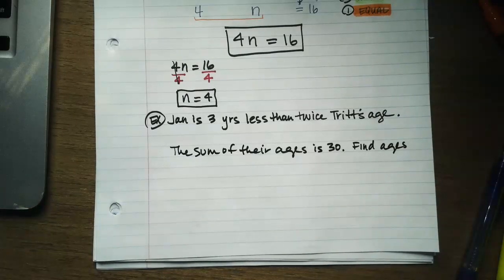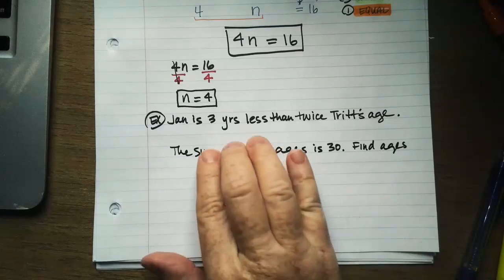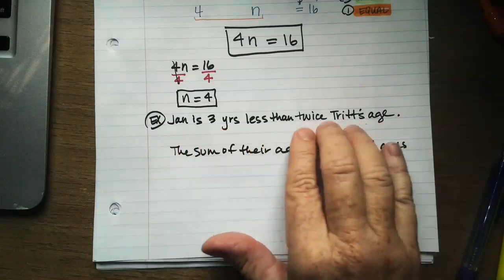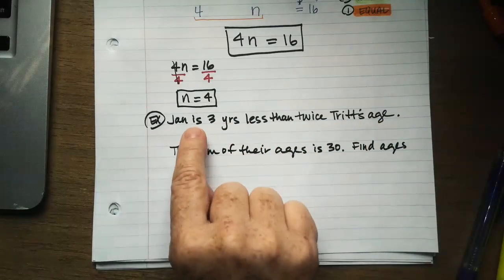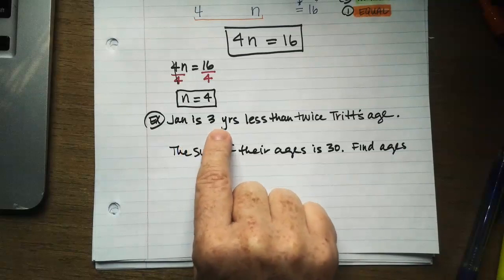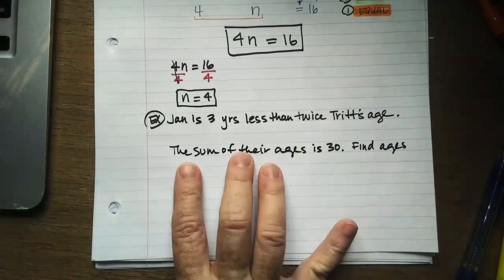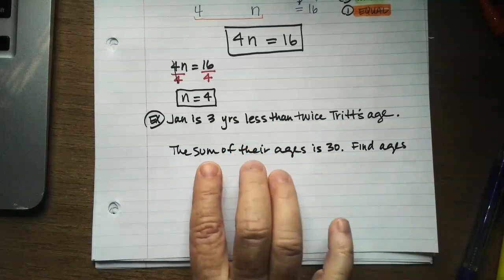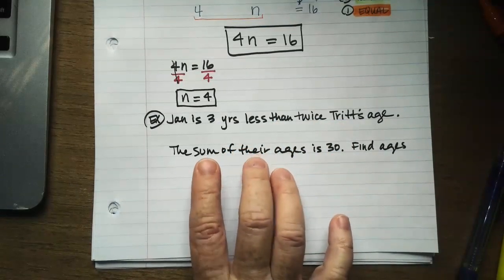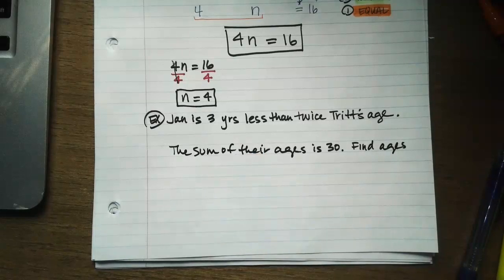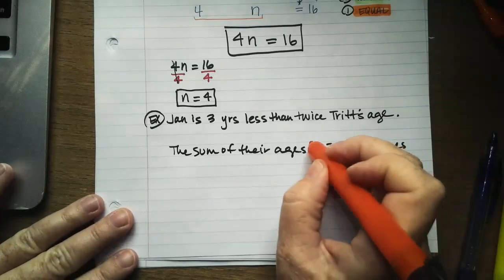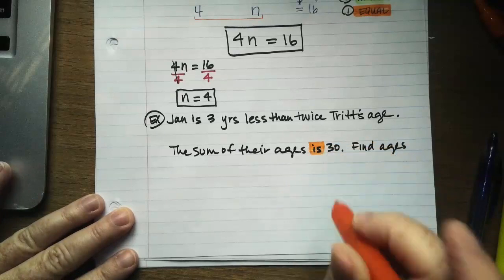What you guys are going to be doing here is setting up just one equation. And you can see really the first sentence is actually an equation because it says Jan is 3 years less than Trit's age. However, it tells me the sum of their ages is 30. I have to be able to just use one variable in this. So what I'm going to do is first identify that main equation that I'm going to write. And that's this right here.